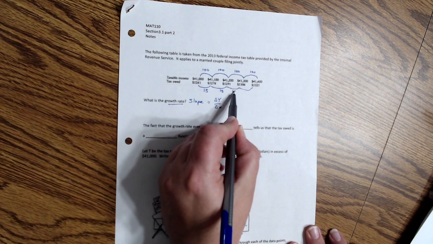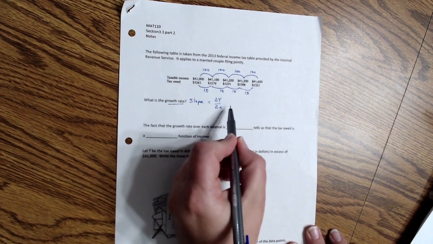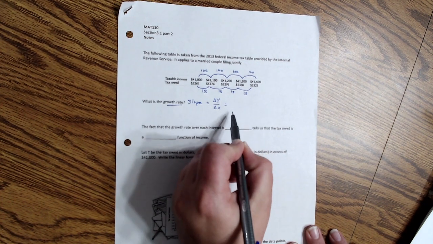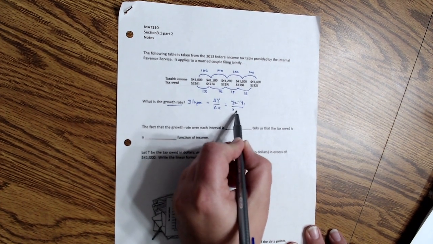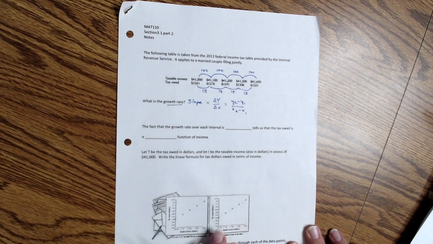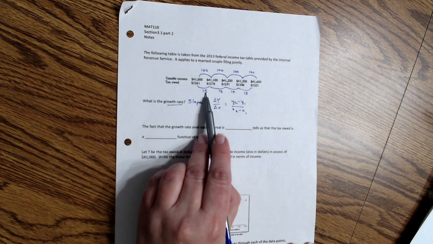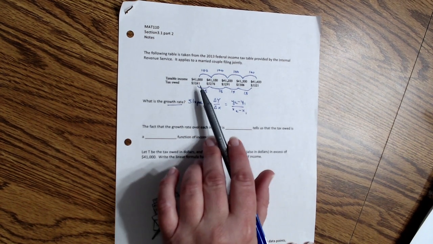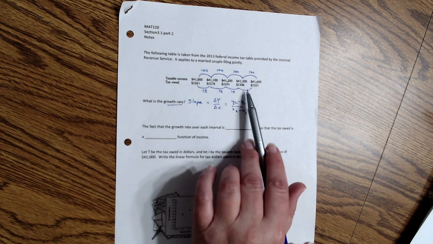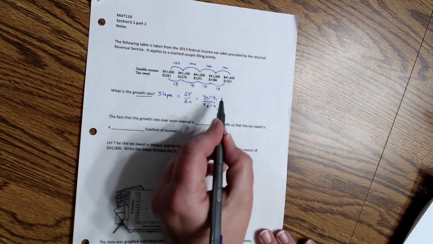Now remember, if you don't know for sure, if it wasn't as obvious as the 100, just do y2 minus y1 over x2 minus x1. Even if you saw this, make sure that you put the y over the x. Even though I sometimes do x first, make sure at the end of the day that you put y over x.